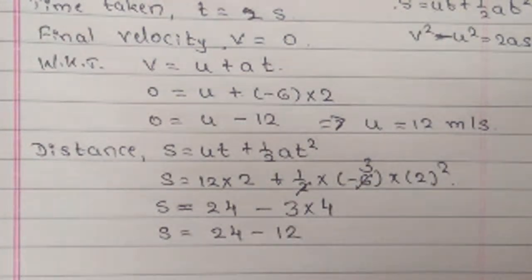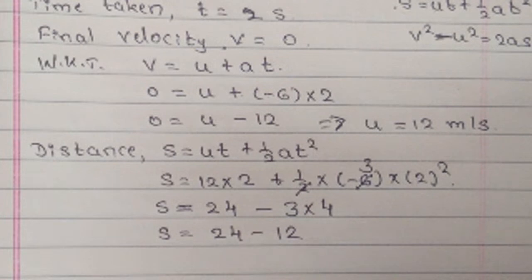Comment me the final answer. What is the distance traveled? I simplified everything, you only have to subtract and comment me the answer. Initial velocity is 12 meter per second, acceleration is minus 6 meter per second square, time taken is 2 seconds, and the final velocity is 0. The only remaining thing we have to find is the distance traveled, and everything is in front of you. Just comment what is the distance traveled.